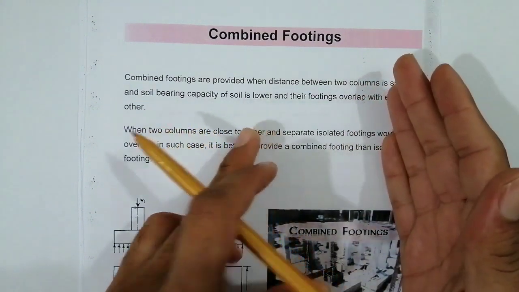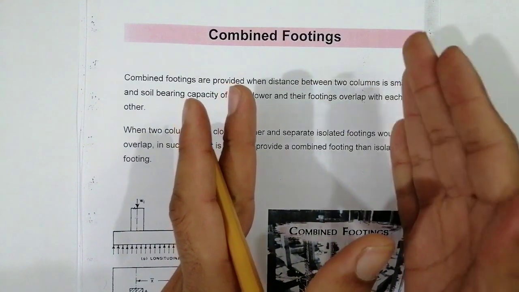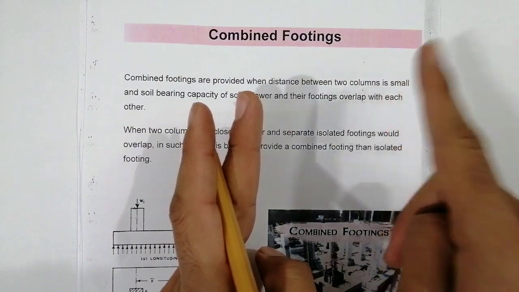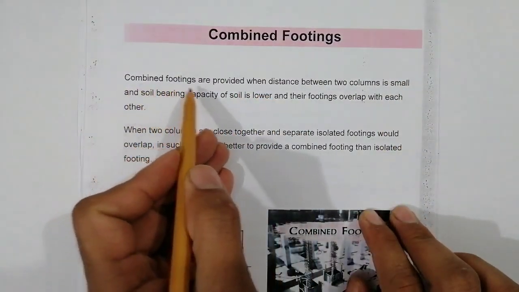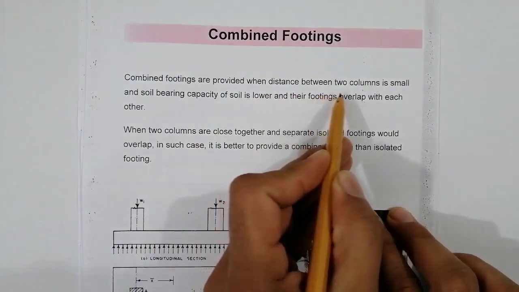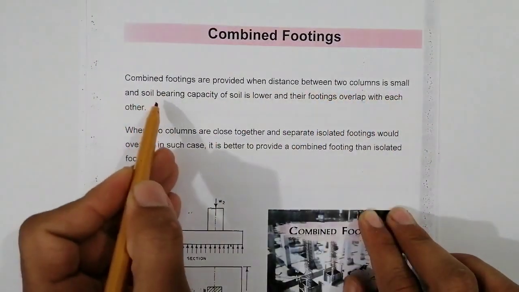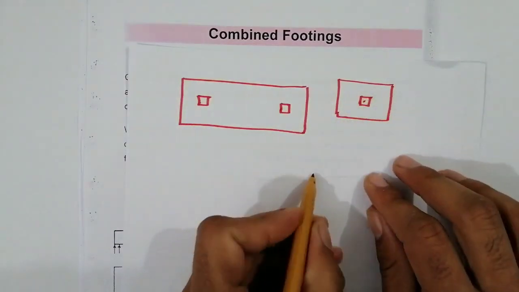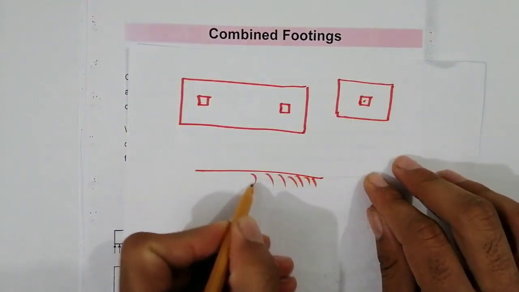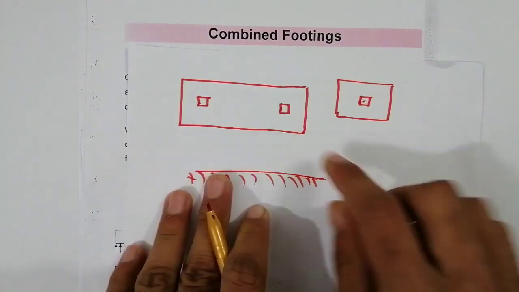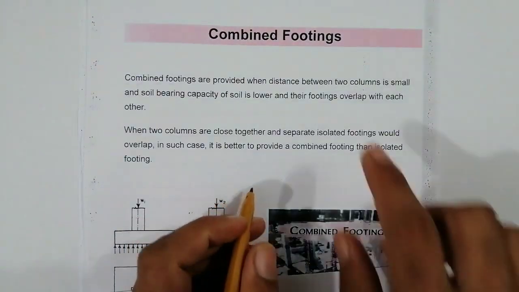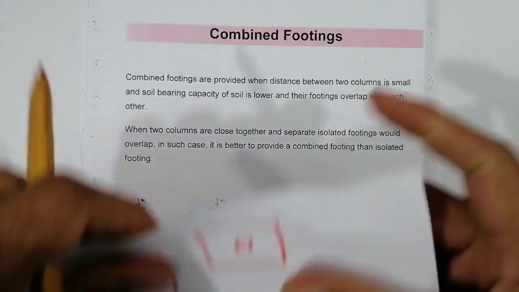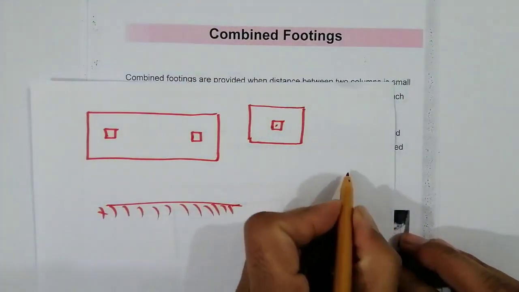But if the space between two columns is more, there we provide individual footings, which are called isolated footings. Combined footings are provided when the distance between two columns is small and the soil bearing capacity is low. So for low bearing capacity of soil we provide combined footing. SBC is low, and their footings overlap with each other.